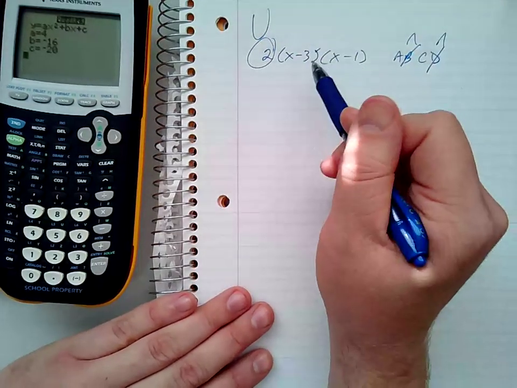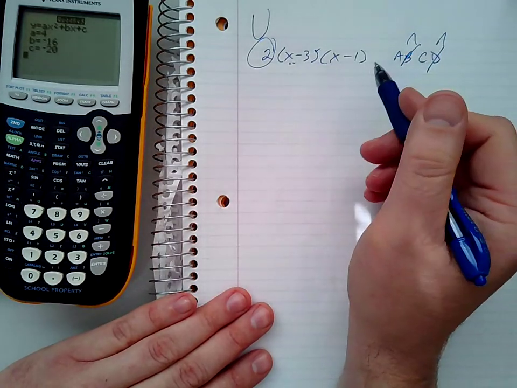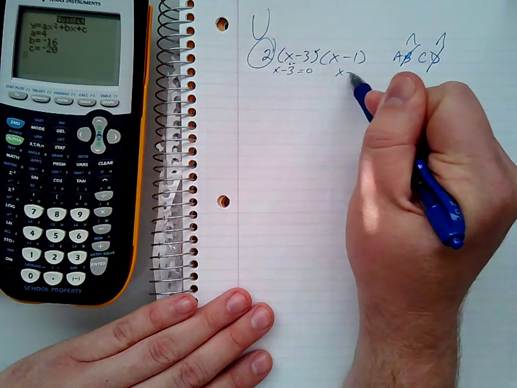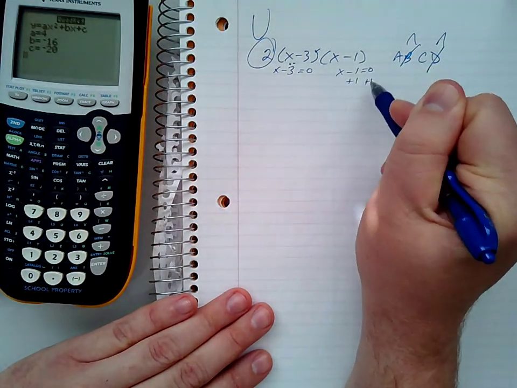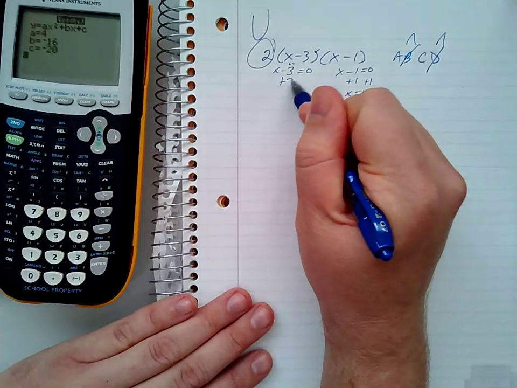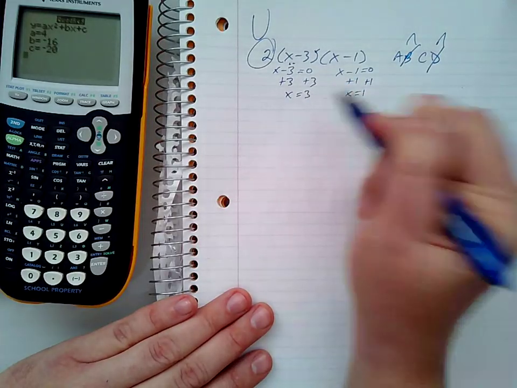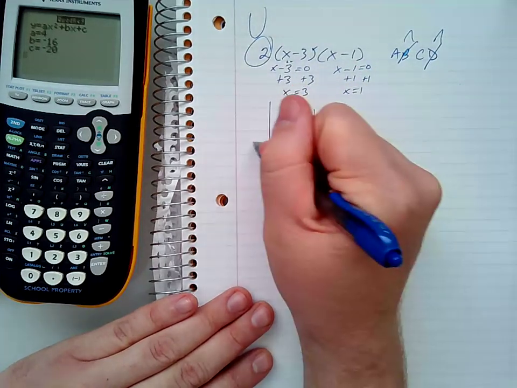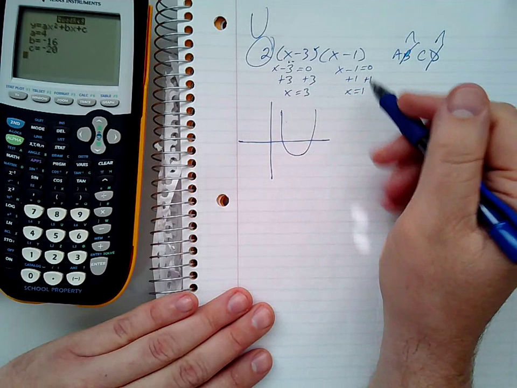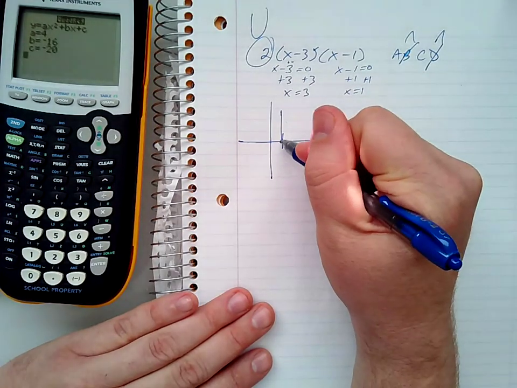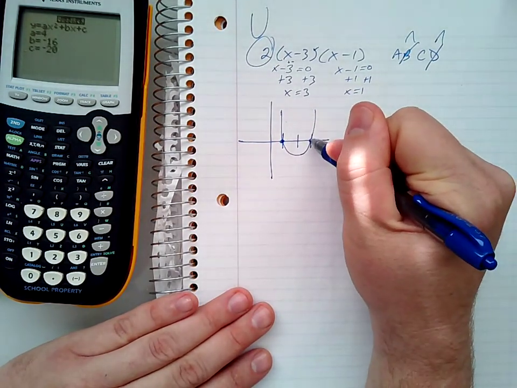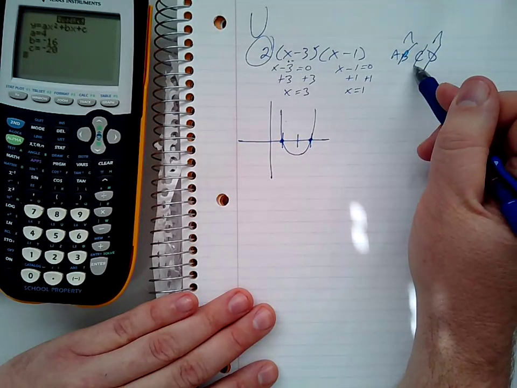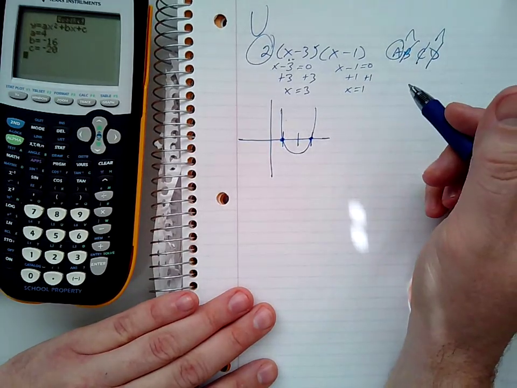Now, we're going to use the zero product property to find our two x-intercepts. We know that this one's going to be x - 3 = 0 and x - 1 = 0. Add 1 to both sides, and I get x = 1. Add 3 to both sides, and I get x = 3. So I know that it's going to be up like a cup, and both of the x-intercepts are on the positive side of the graph, one at positive 1, the next at positive 3. So which one says that? C has them on the negative side of the graph. A has them on the positive side of the graph, so our answer is A.